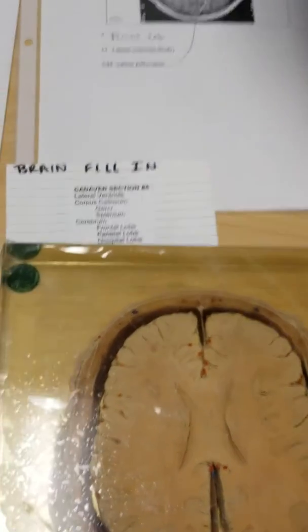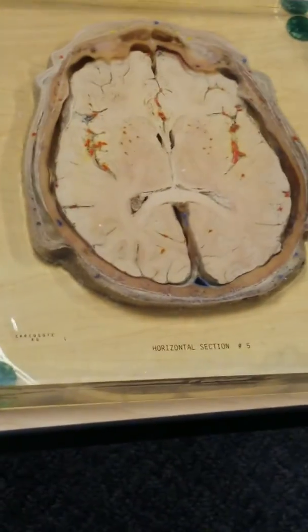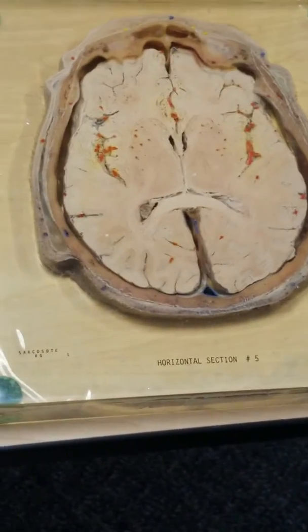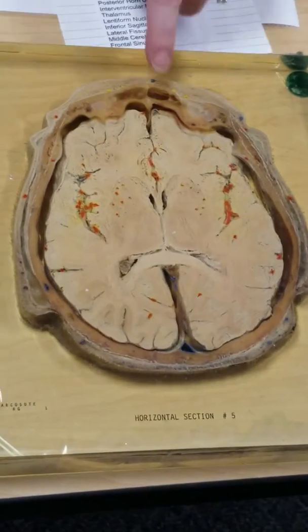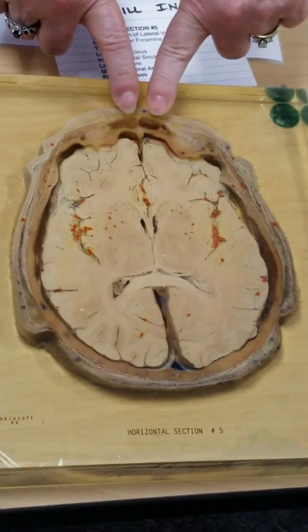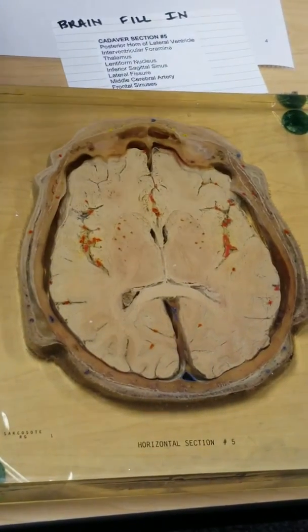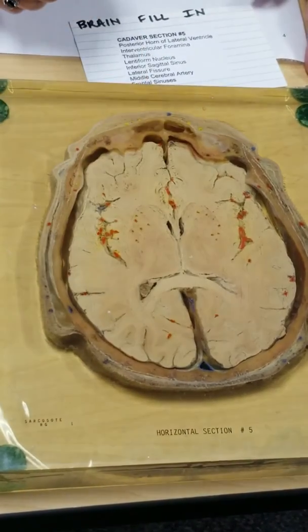All right. So now we're kind of heading inferiorly, so superior to inferior. What we're seeing here on this one, these are the frontal sinuses here that you see. Those are sinuses that are holes. There's our falx cerebri. We have superior sagittal sinus here.